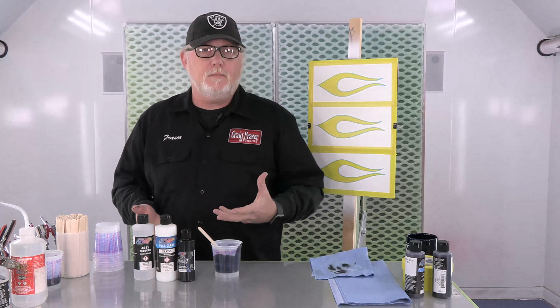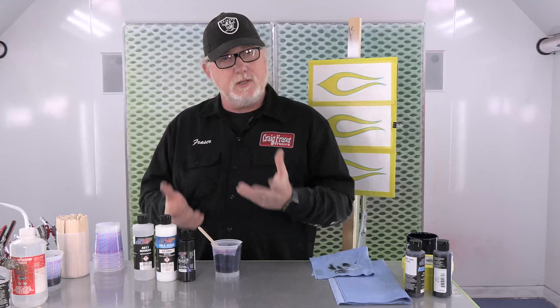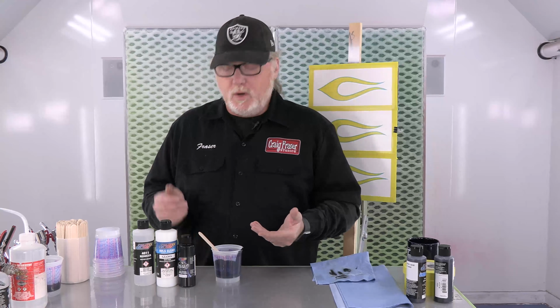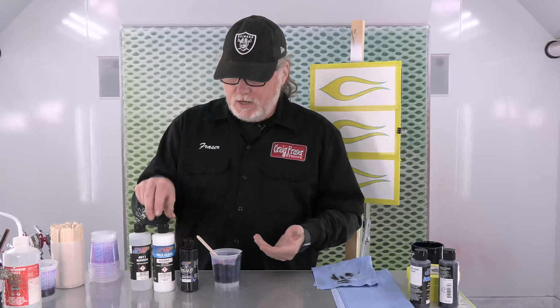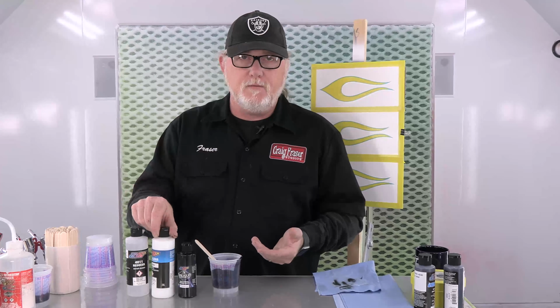Okay, I mixed this up off camera because I think we've done enough paint mixing on camera, but just to refresh you on the ratios here, I went like a 3-to-1 mix of 3 parts of the Wicked Opaque Black I have right here, and 1 part of the 4050 gloss.